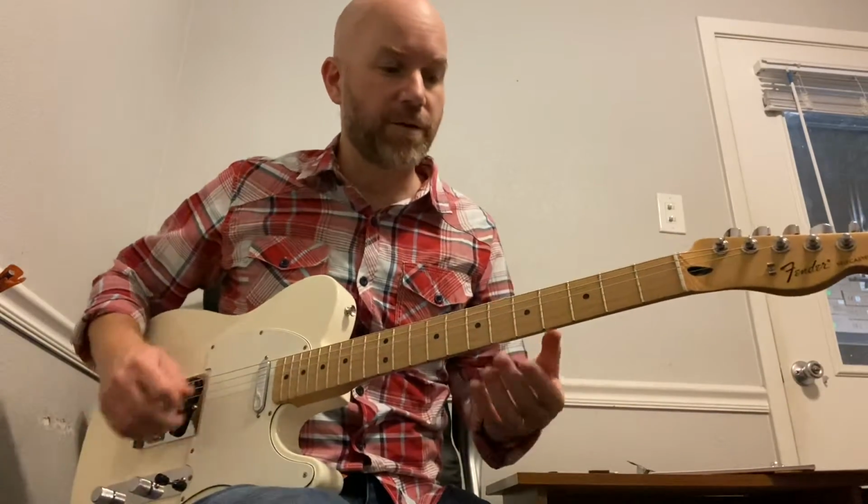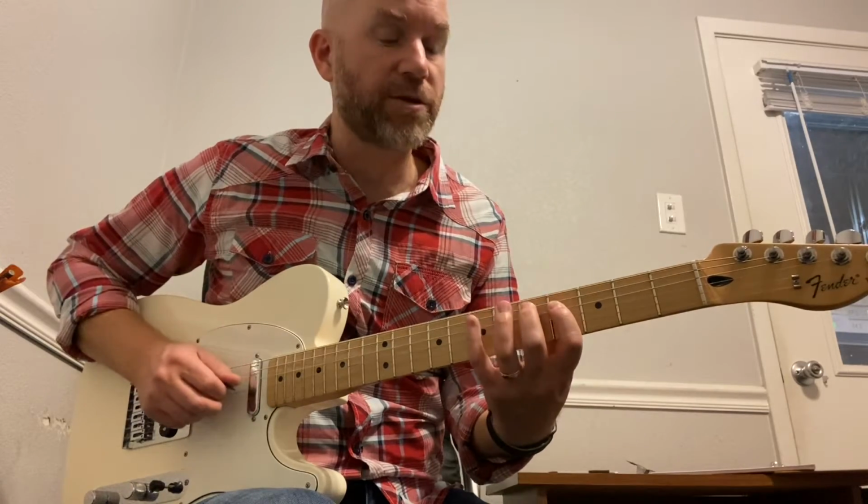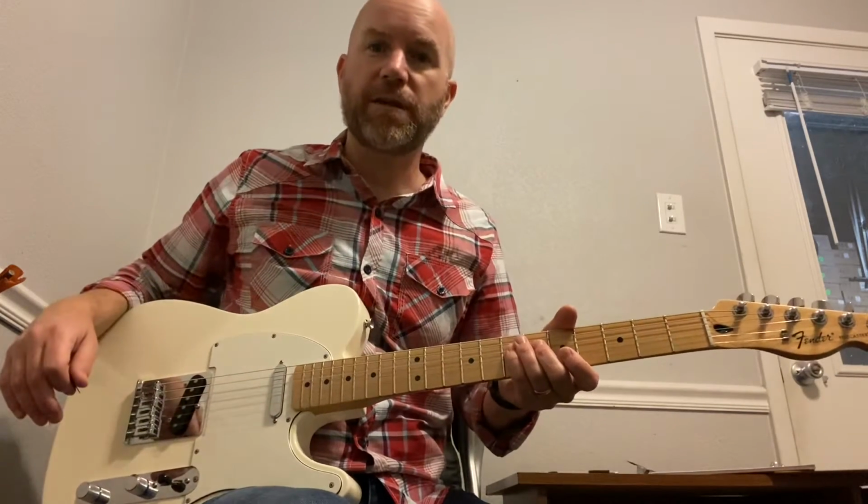So, for example, if you start on this A, B, C sharp, D, E, F sharp, G, A. So we omit the G sharp, drop it down to a G, and that gives you the flatted 7th, which would be the A Mixolydian mode.